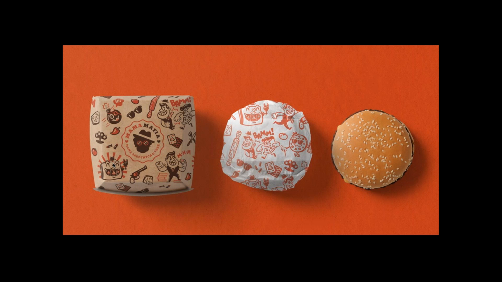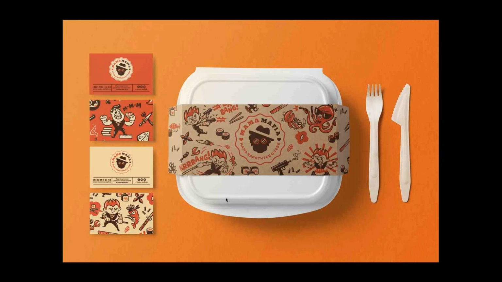And they're using this illustrated pattern, with a fun, goofy storyline of cartoon gangsters having a fight. The Yakuza guy is making sushi. There's a squid with baseball bat guns. I don't know.